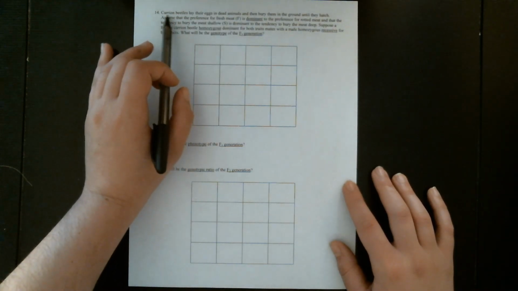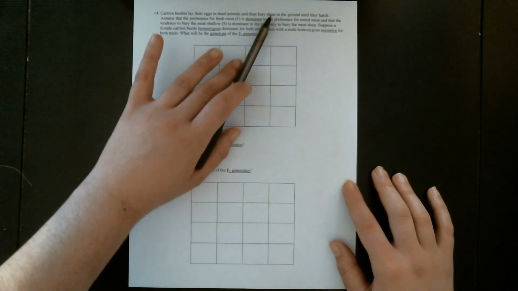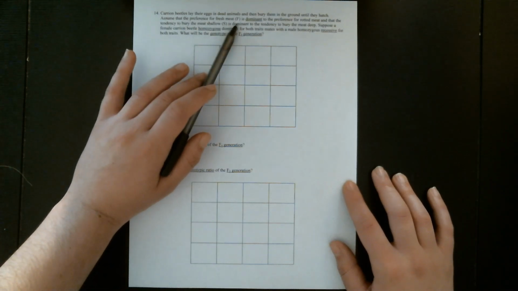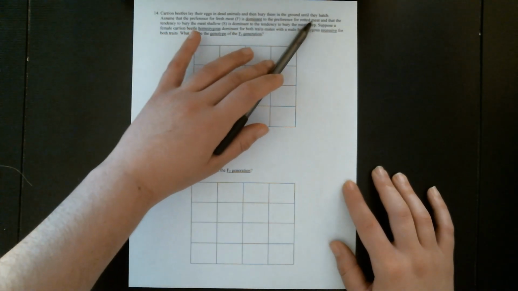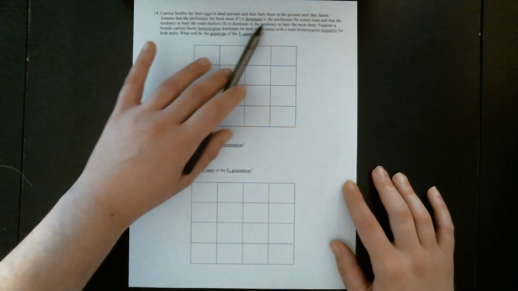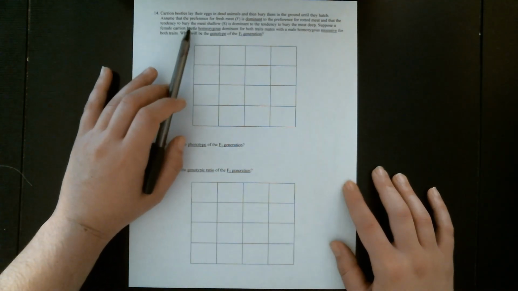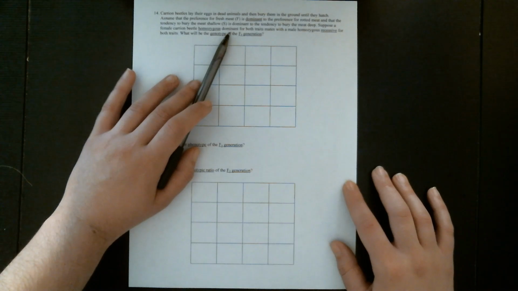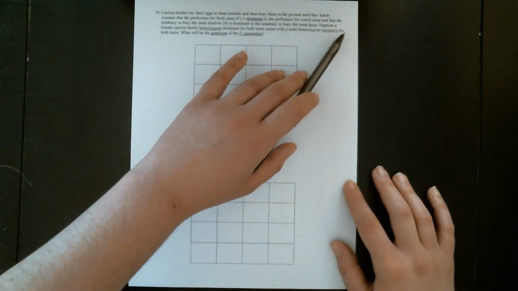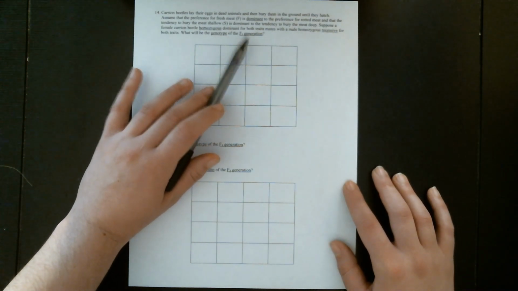I didn't know this. So carrion beetles lay their eggs in dead animals and then bury them in the ground until they hatch. Assume that the preference for fresh meat is dominant to the preference for rotted meat, and that the tendency to bury the meat shallow is dominant to the tendency to bury the meat deep. Suppose a female carrion beetle is homozygous dominant for both traits and mates with a homozygous recessive male for both traits. What will be the genotype of the F1 generation?